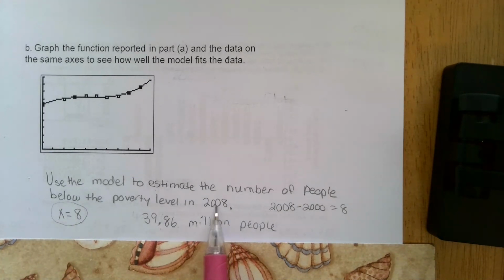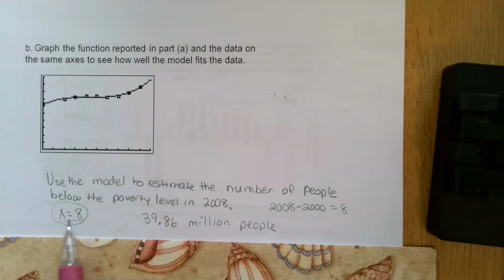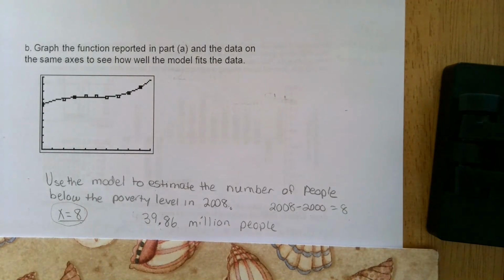The x value of 8 is because, remember, our x represented years after 2000. So we have to do 2008 minus 2000 to get our x. So when we plug 8 into the function or look it up in the table, we get 39.86 million people.